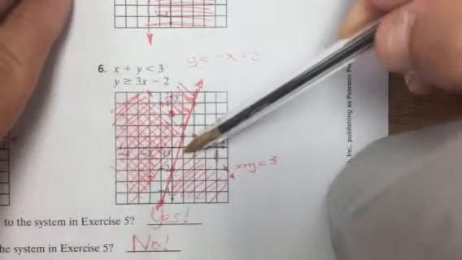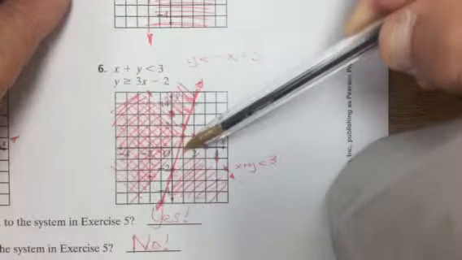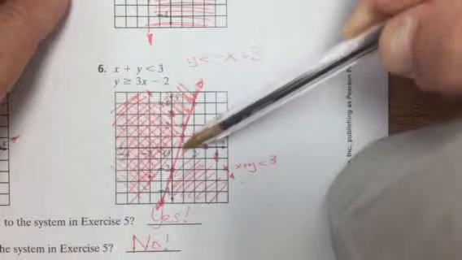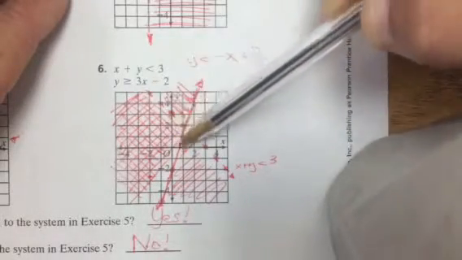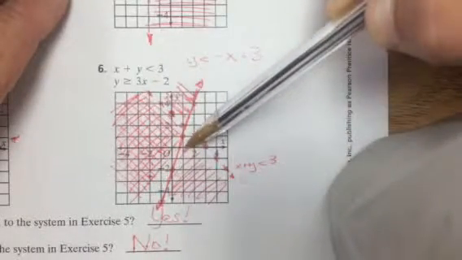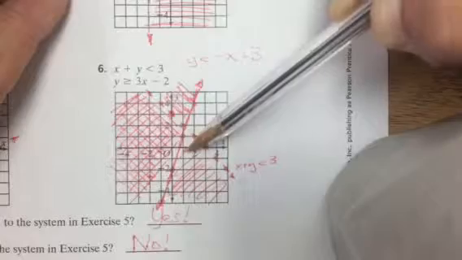All right, let's go down to numbers 9 and 10. Numbers 9 and 10 relate to this graph up here. 9 says, is (1, 0) a solution to the system in exercise 6? Well, let's come to 1 right here, and 0 means we don't go anywhere. It may be a little tricky to tell, but this is not part of the double shaded area. This area right here is. This is part of just the single shaded area. It would only work for our dashed line. It would not work for our solid. So we would say no.